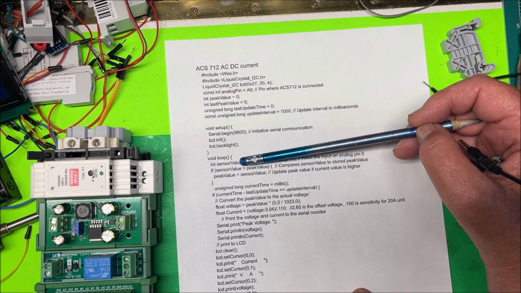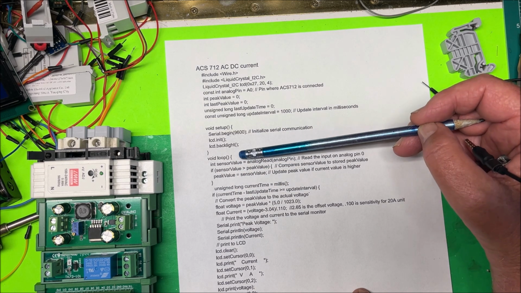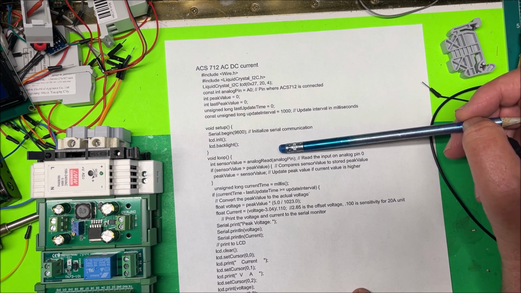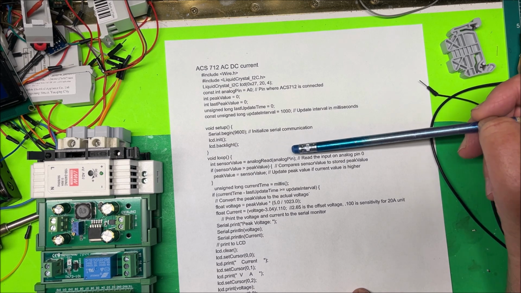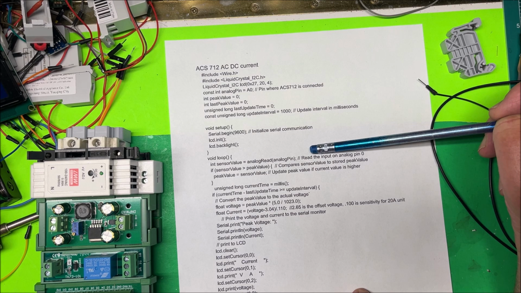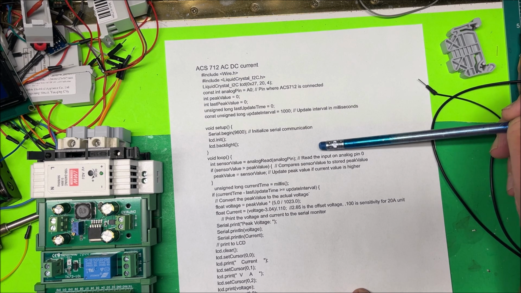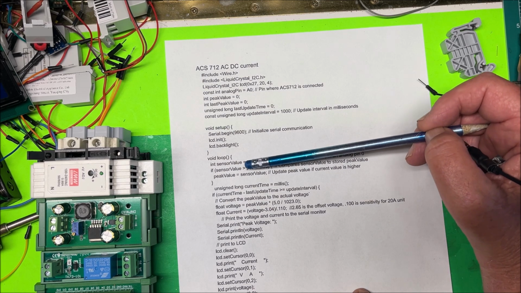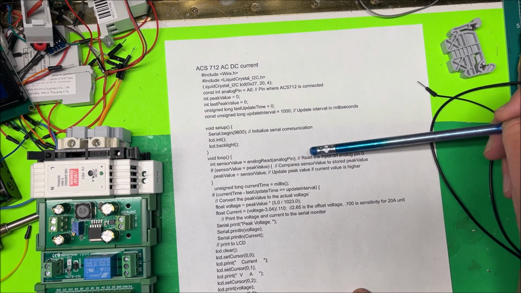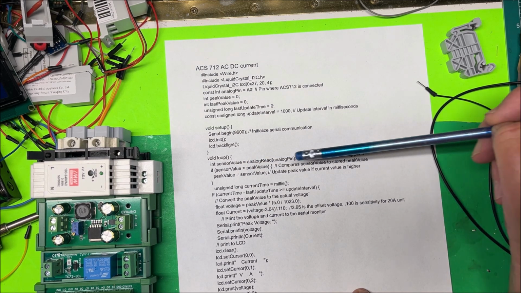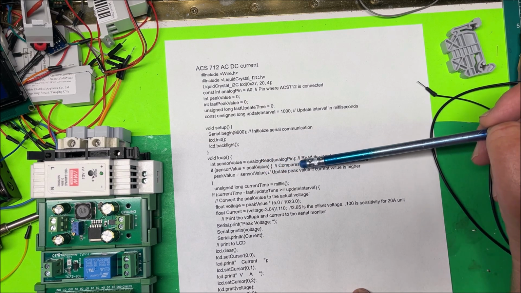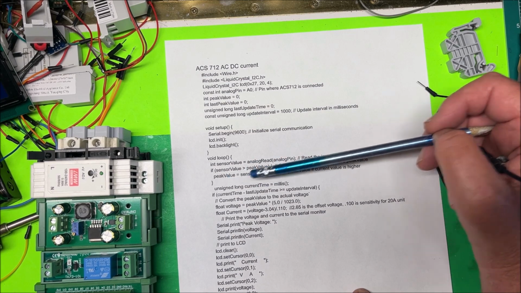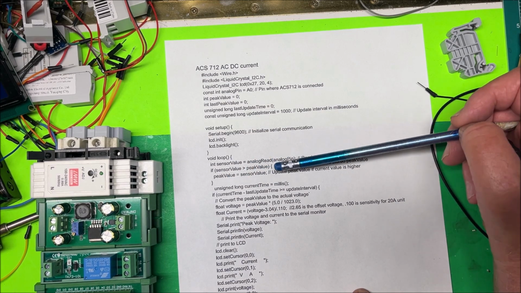So here's what we do here. The sensor value is equal to the analog read of the analog pin, so we're just reading the input on pin 0. Then if the sensor value is greater than the peak value, it compares the sensor value to the stored peak value, and we update the peak value if the current value is higher. So we're just picking the highest voltage there.